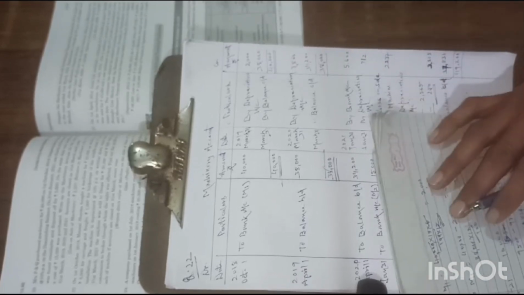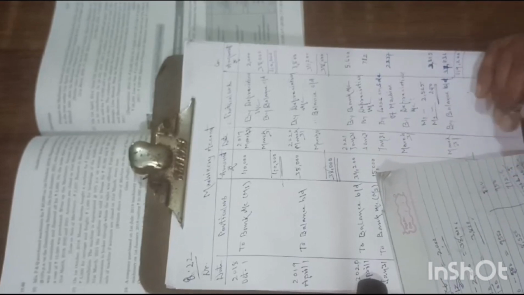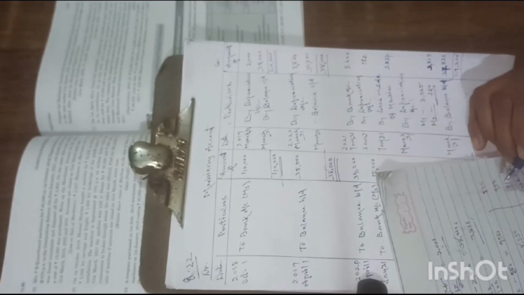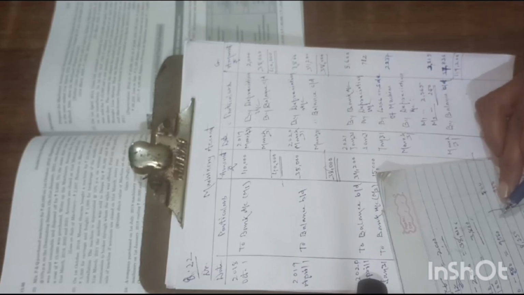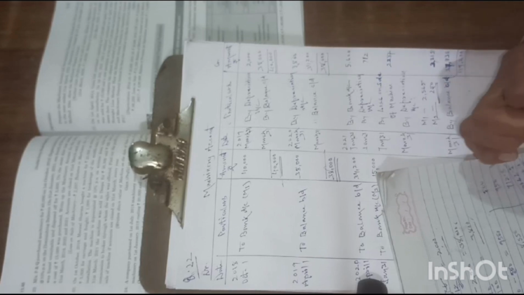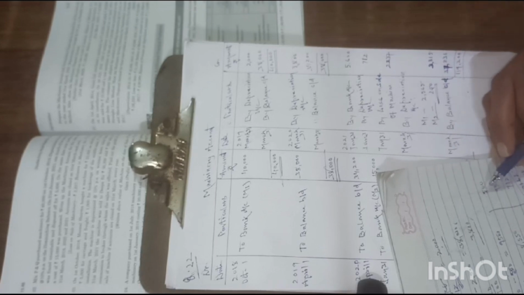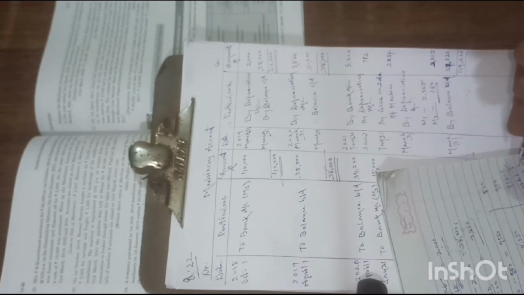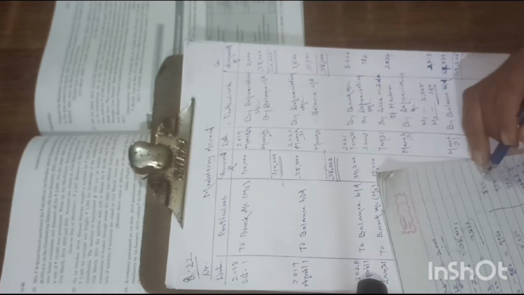Now we will find out the profit or loss on sale of this machinery. Only 1/4 of the first machinery was sold out, so the depreciation of 1/4 in the first year, 2018-19, the amount of depreciation is 500.